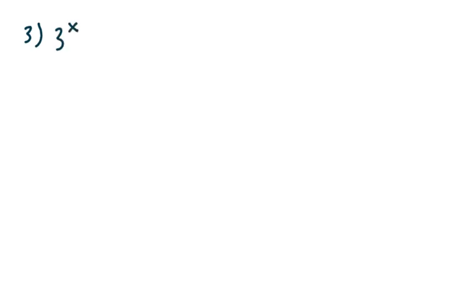Suppose 3 to the x is equal to the cube root of 9. Now, we can say 3 to the x is equal to 9 raised to the 1/3 power. Question still remains, can I rewrite both sides so that they have the same base?